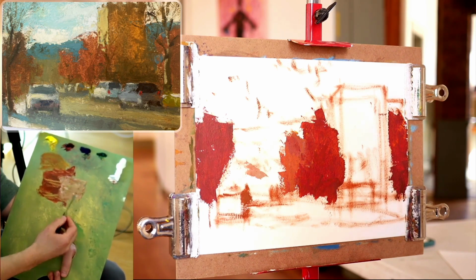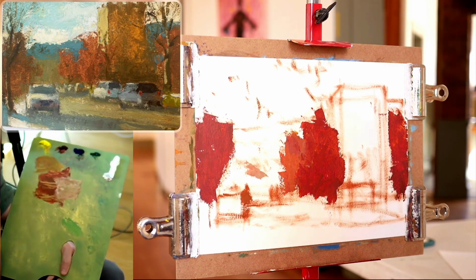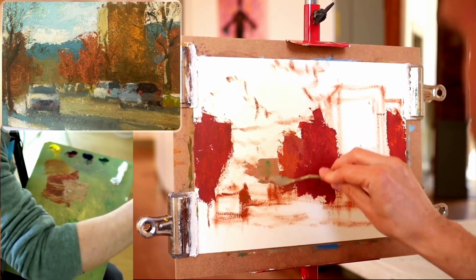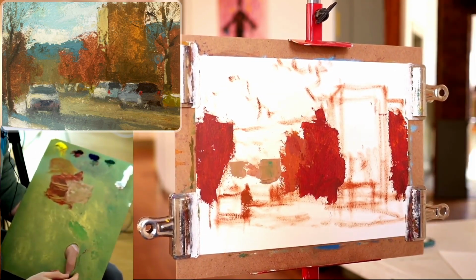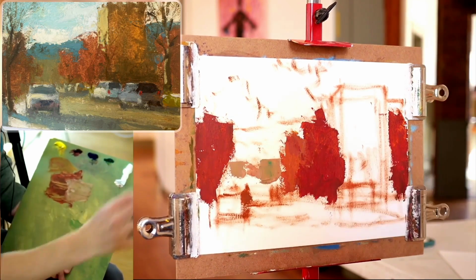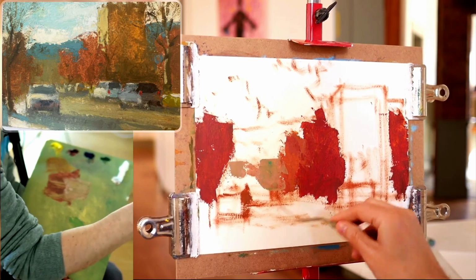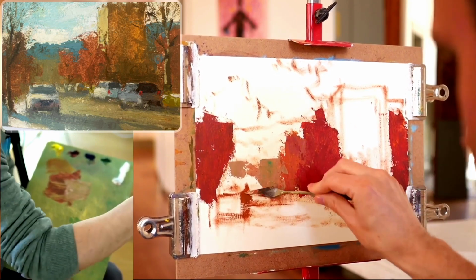There's a big glob of green right there, and I don't know what's going to happen, and I kind of like that. Maybe that's too much green, but you can see I just reworked it to blend it in a little bit more. I went over the figures. You can scrape them back.